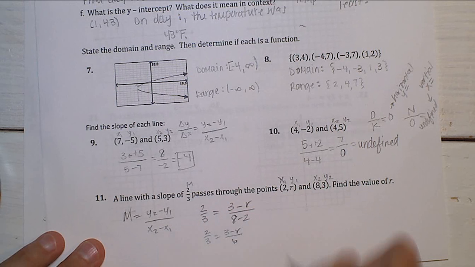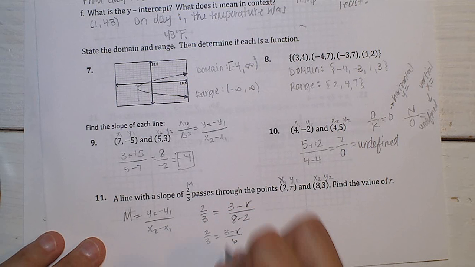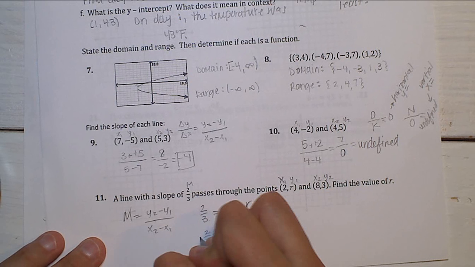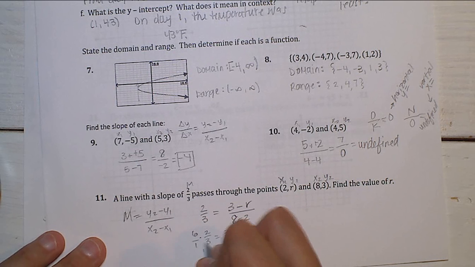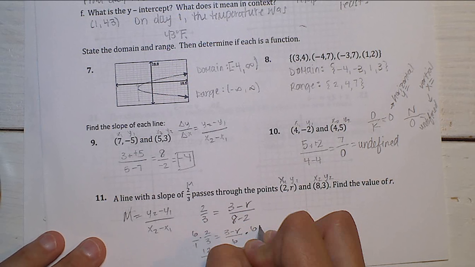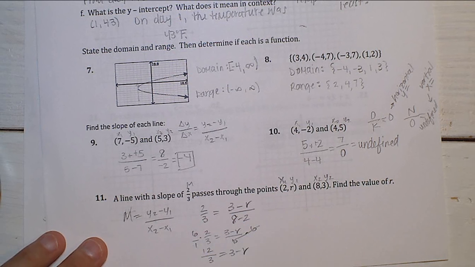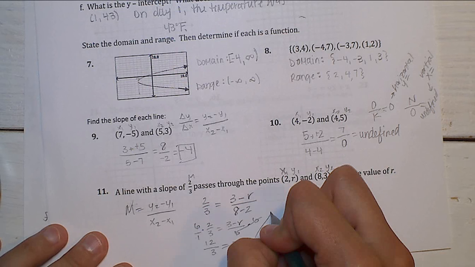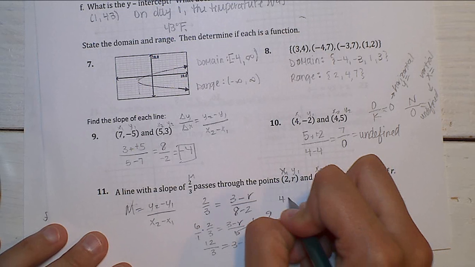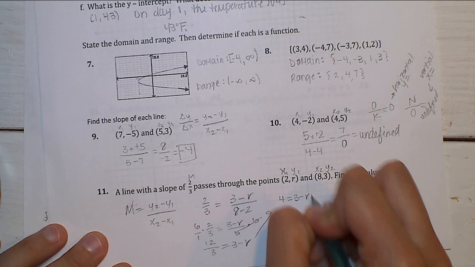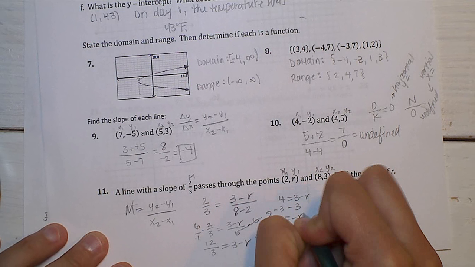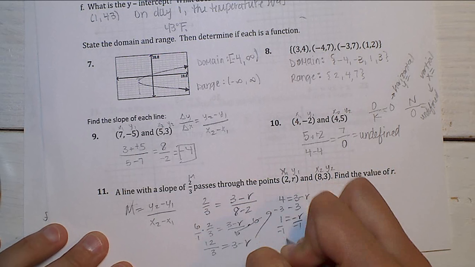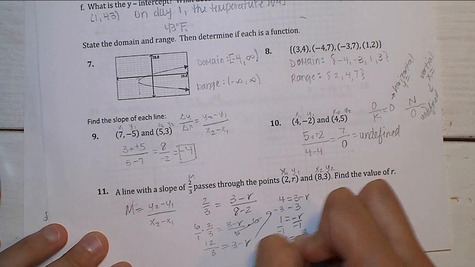And I subtract, you want to get rid of that denominator, so I multiply by 6 on both sides. So 6 times 2, so you multiply straight across, is 12. 1 times 3 is 3. These simplify out, and that's 3 minus r. Then 12 divided by 3 is 4, so 3 minus r there. Subtract 3 on both sides. So I get 1 equals negative r, divide by negative 1, and r equals negative 1. So that's one way of doing it.